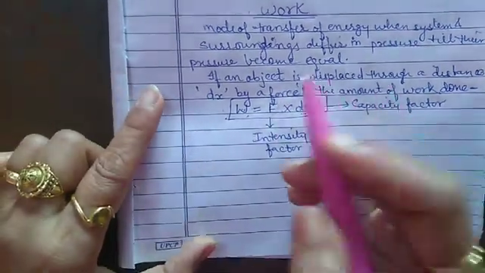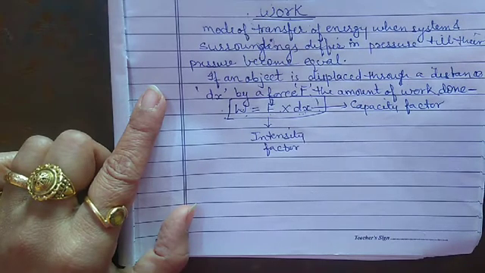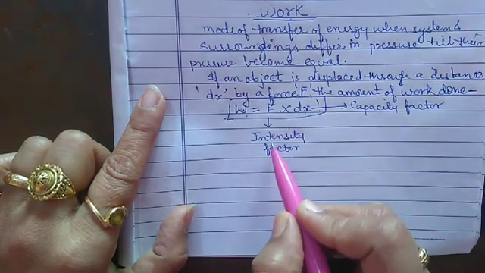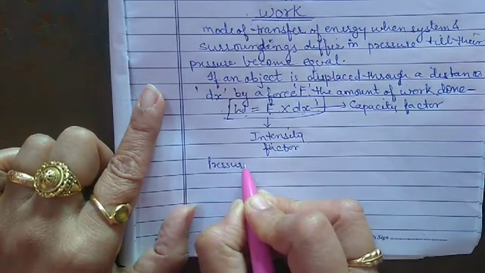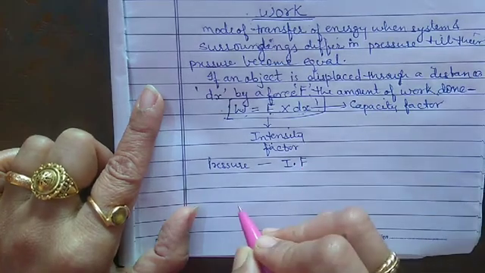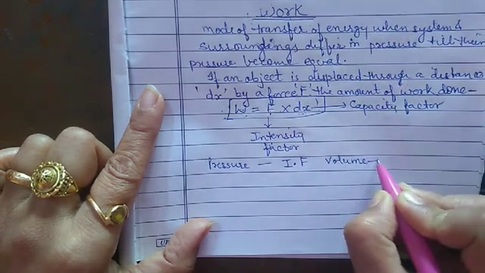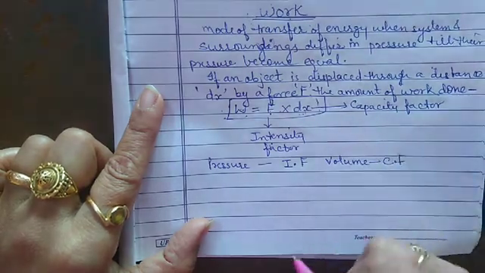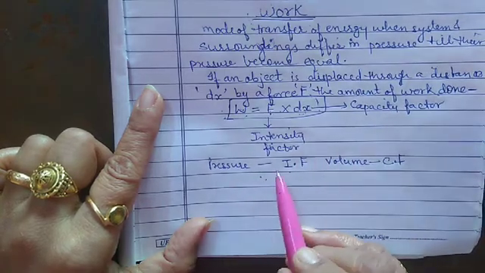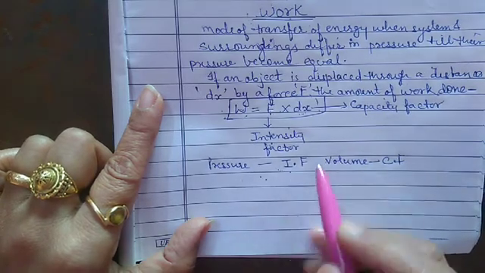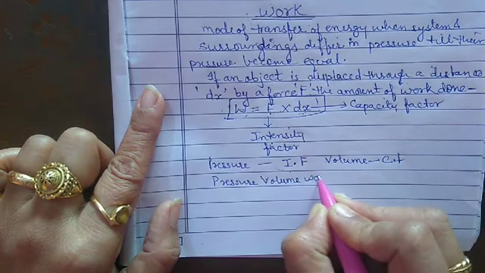If, in place of the force, the intensity factor is pressure and the capacity factor is volume, then the work is called mechanical work or pressure volume work.